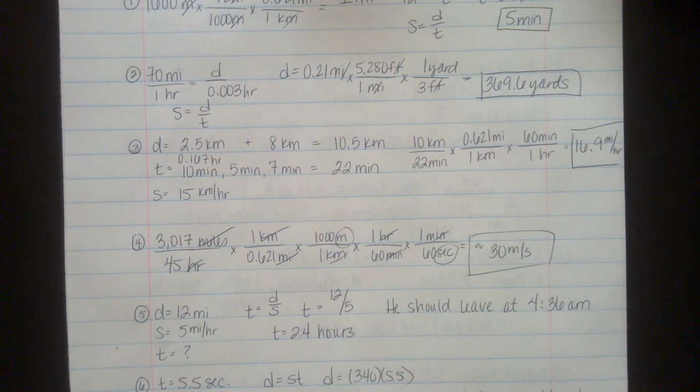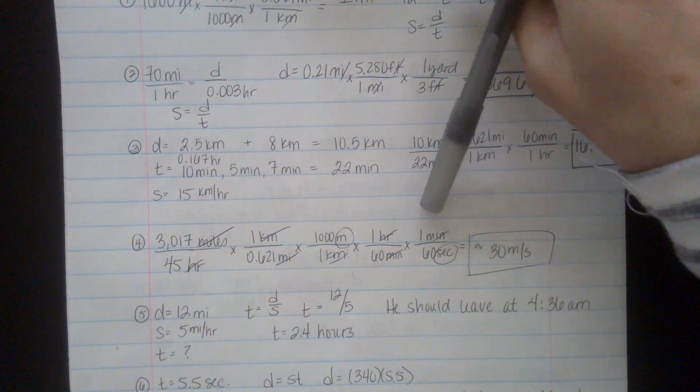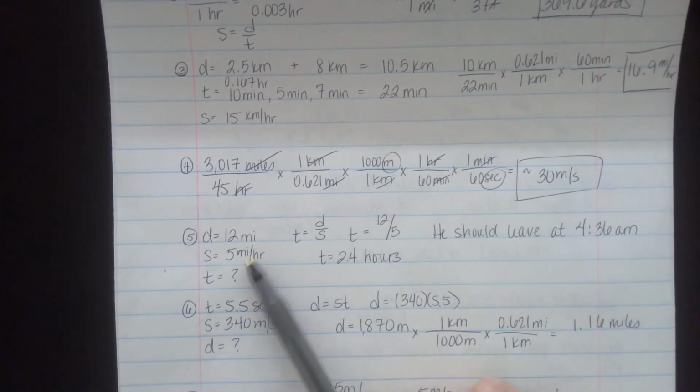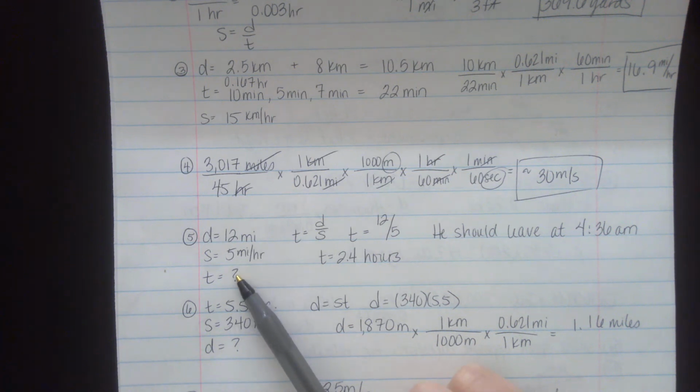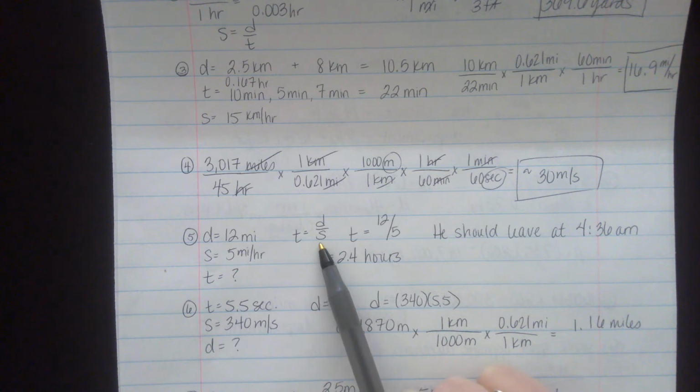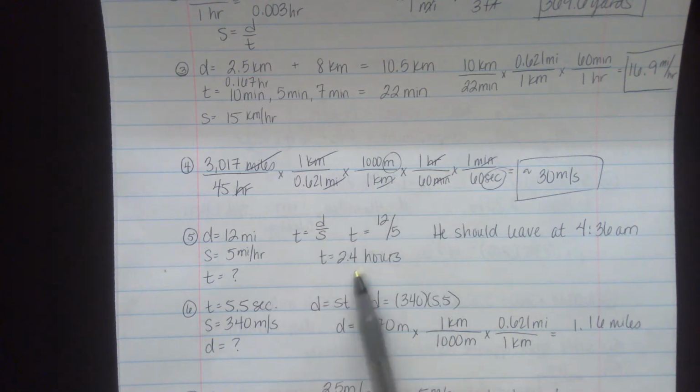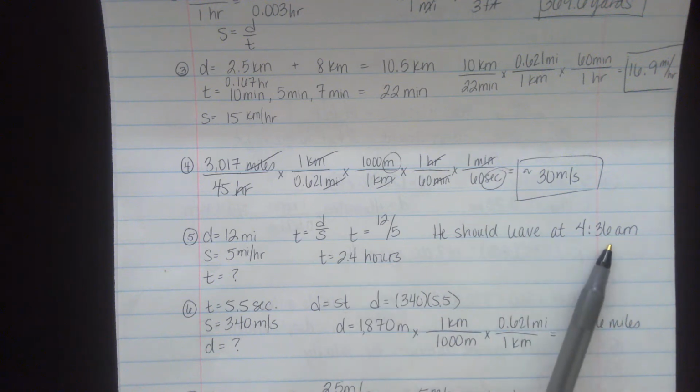Question 5. Mr. Quinn, he runs to school every morning from his house. He runs the full distance of 12 miles at an average speed of 5 miles per hour. How much time should that take him? When we rearrange the speed equation, we get time is distance over speed. 12 divided by 5, it takes him about 2.4 hours. So he should leave at 4:36 in the morning if he wants to get in by 7 a.m.